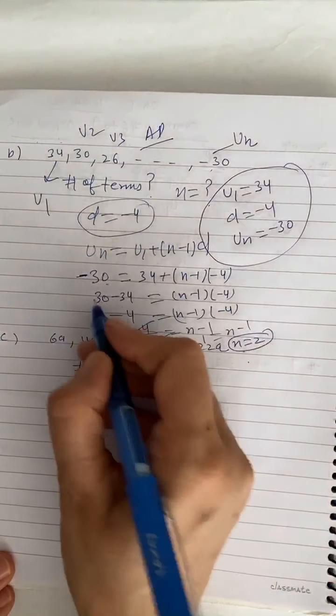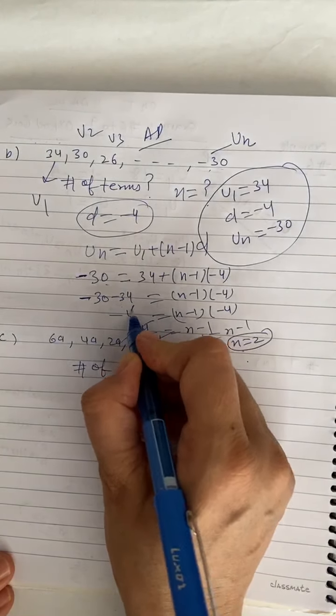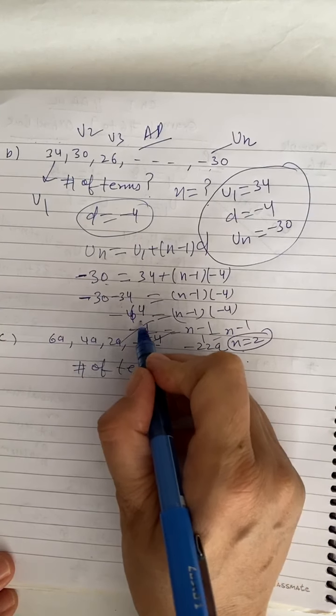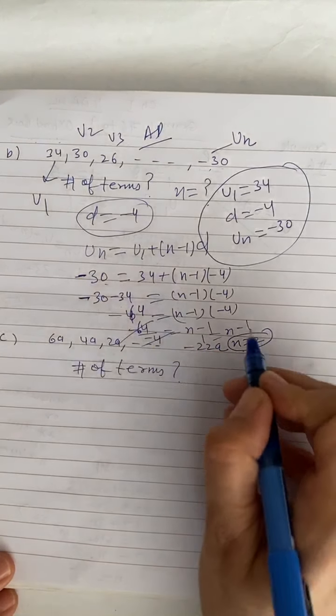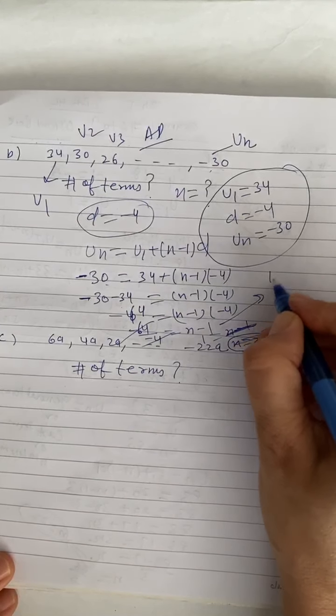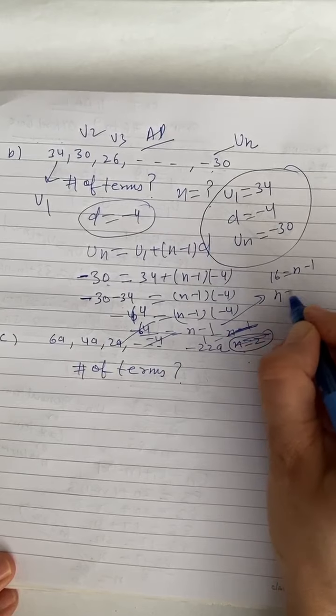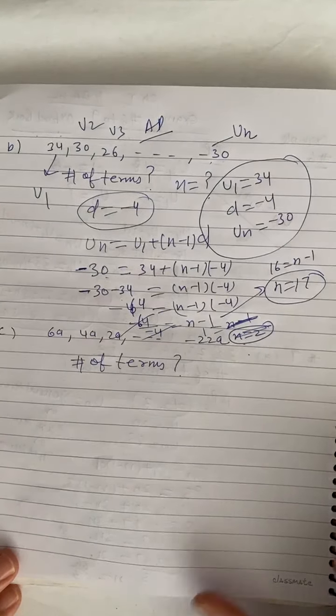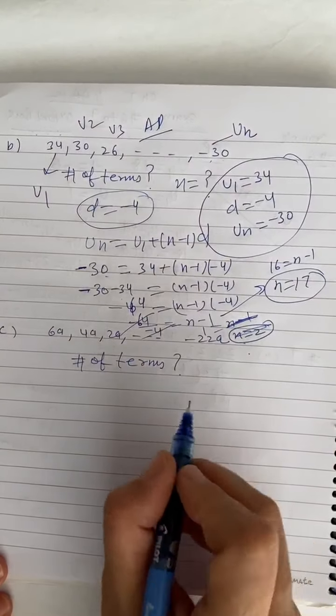So I'm going to change it here, -30, and then you got -64 here. And then you divide -64 by -4, which means you will get 16 is equal to N minus 1. So N is equal to 17, which makes sense. So you have 17 terms for this one. Now exactly the same way here.